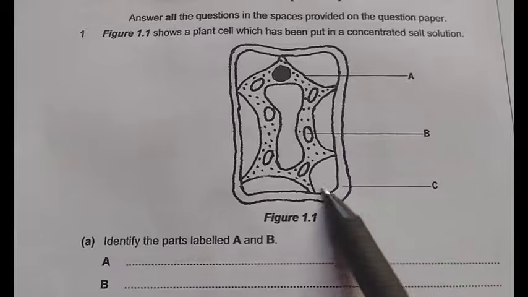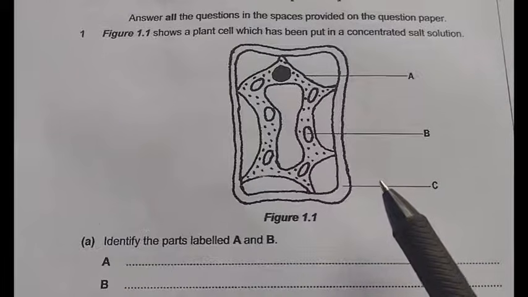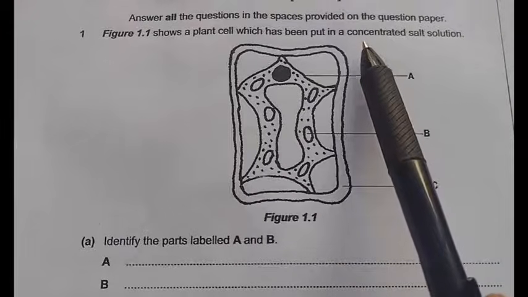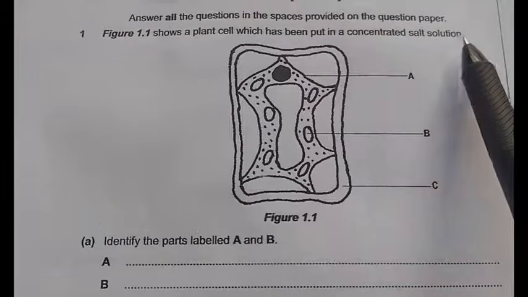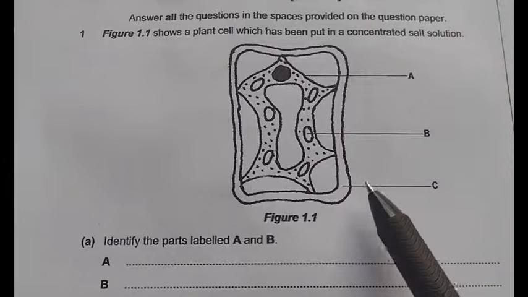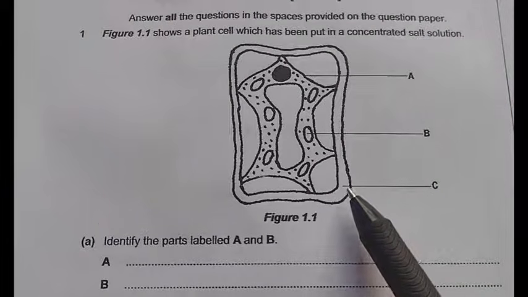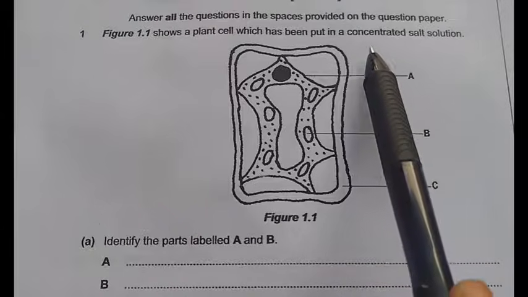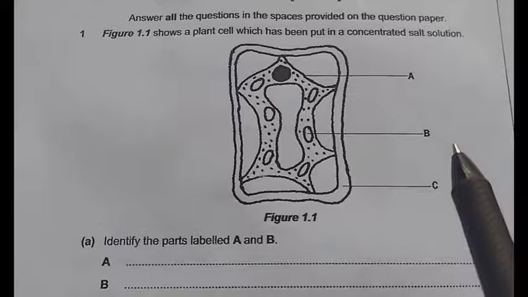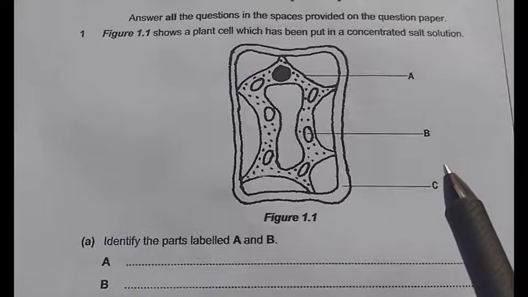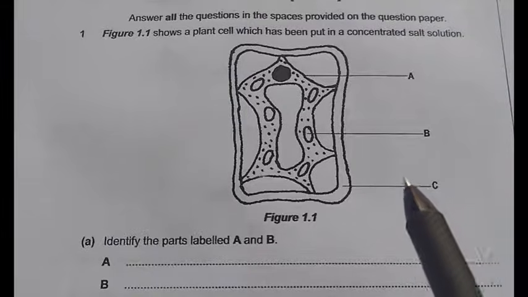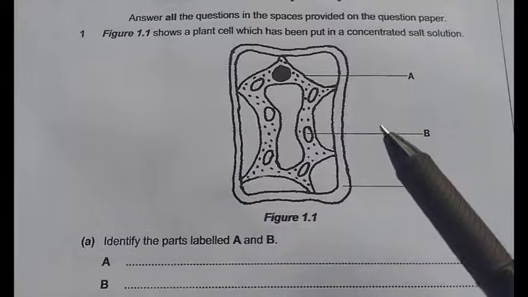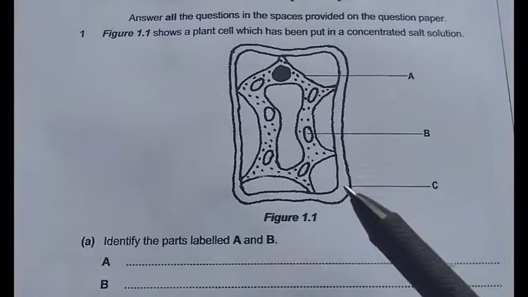So this plant cell was being put in a concentrated salty solution, okay? So you must understand what we mean when we say it was put in a concentrated salty solution. We know that even a plant itself contains salt. Now here it means it was put in a more concentrated salt solution, a solution with a lot of solutes, but lower water potential. Okay, so that's what it means here. I'll explain as we keep on answering the questions.